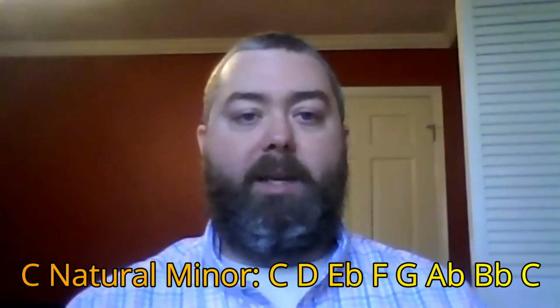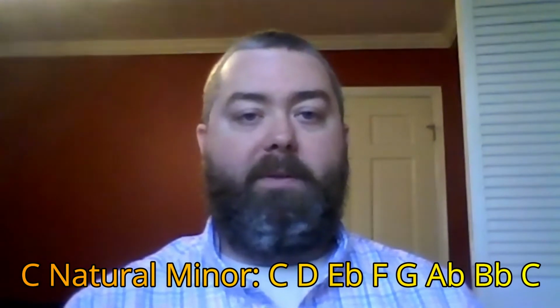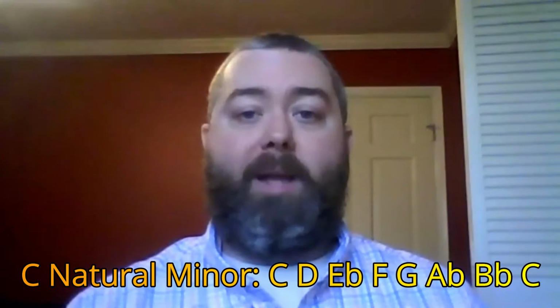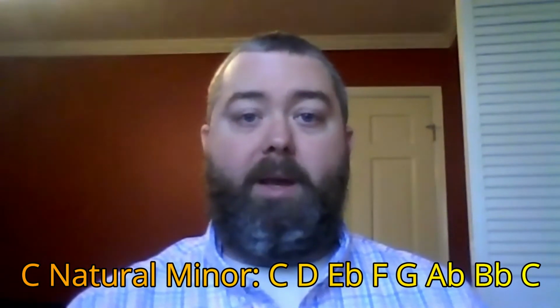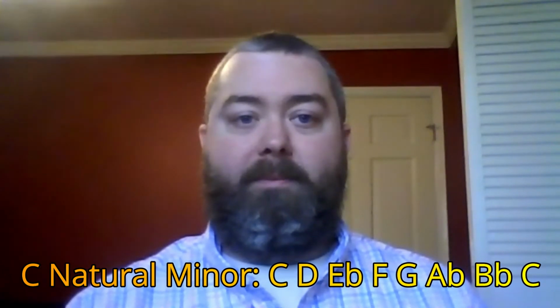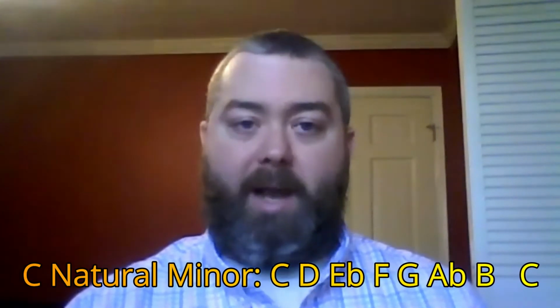So let's revisit our old friend, the C natural minor scale. The notes are C, D, E flat, F, G, A flat, B flat, C. If you raise the seventh note of the scale, the B flat, what does it change to? The B flat changes to B natural.